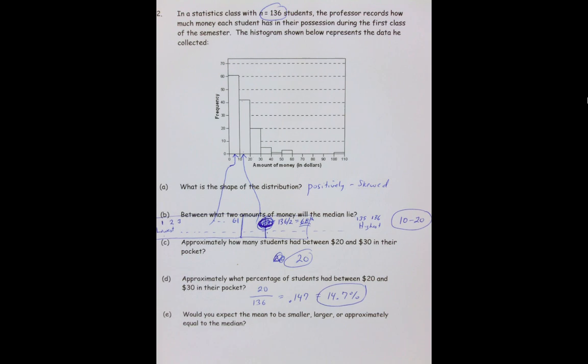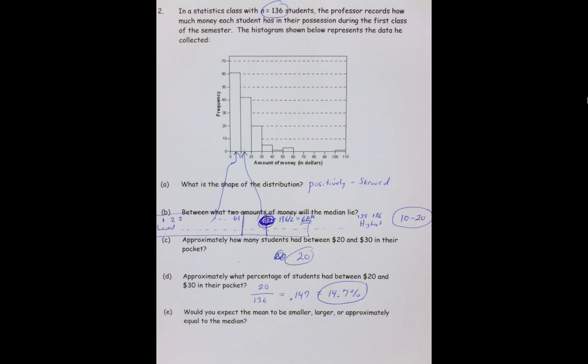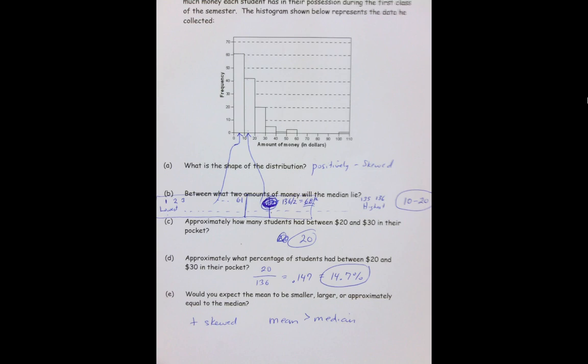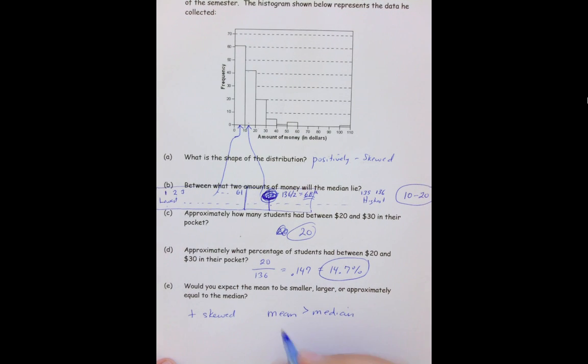All right, would you expect the mean to be smaller, larger, or approximately equal to the median in any positively skewed distribution? The mean will be greater than the median. And I am going to explain that a lot more in the next video. Okay? So that's a great segue.